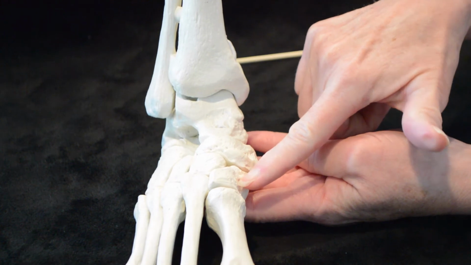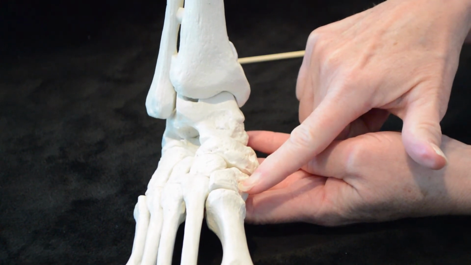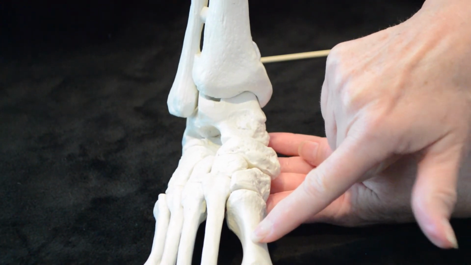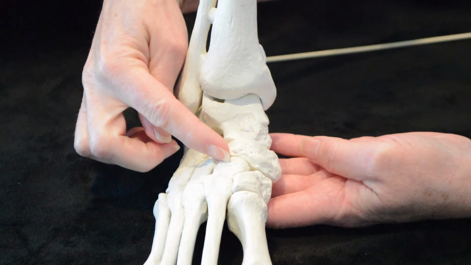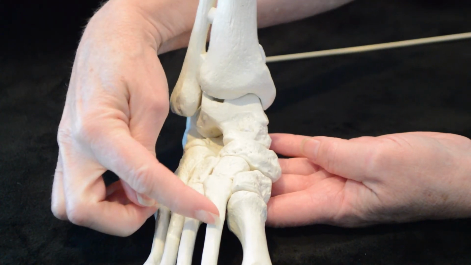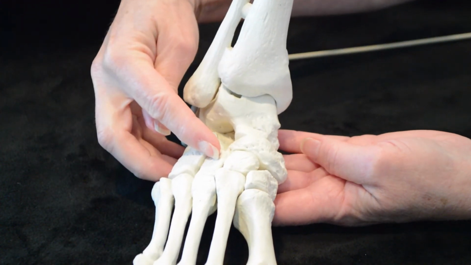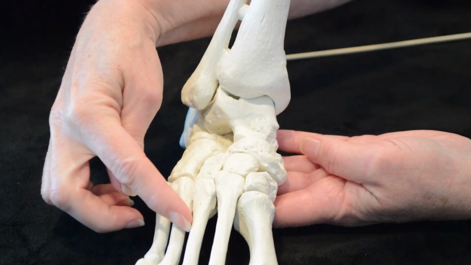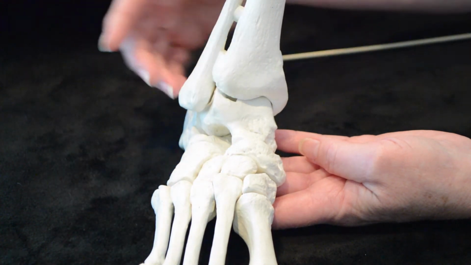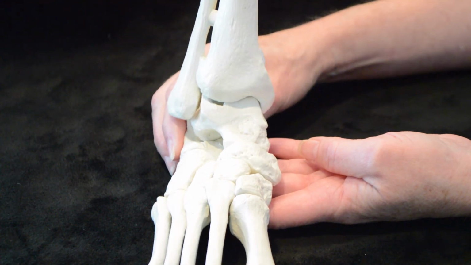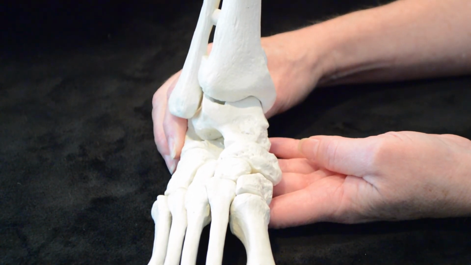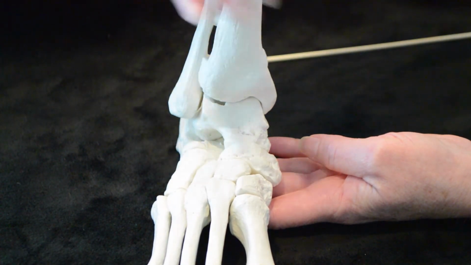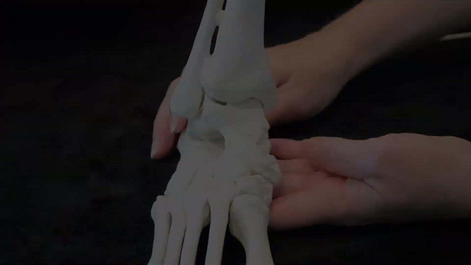The first, or medial cuneiform, connects to the first metatarsal. The second, or intermediate cuneiform, connects to the second metatarsal, and the third, or lateral cuneiform, connects to the third metatarsal. A large number of very strong ligaments anchor each of these bones in place and connect them with all of the surrounding bones.